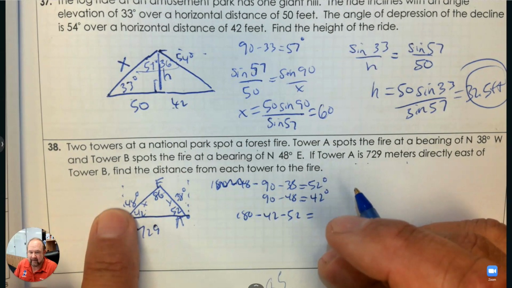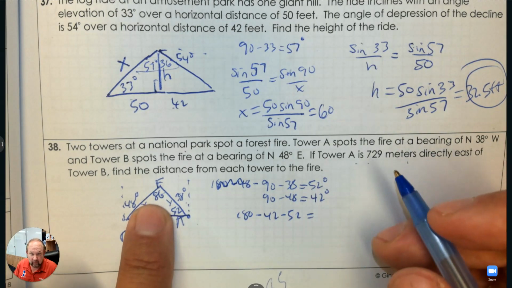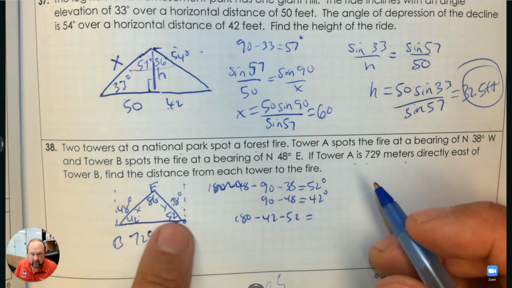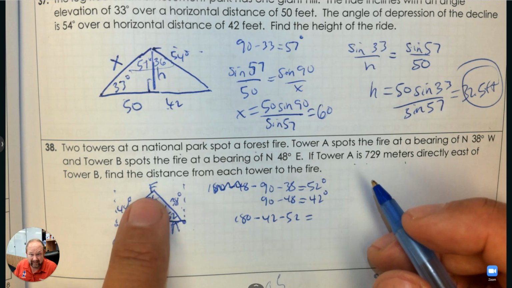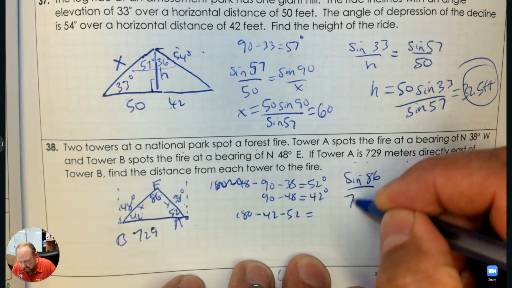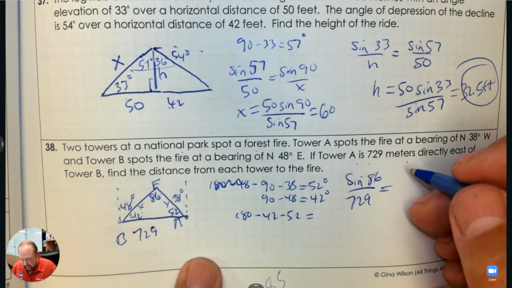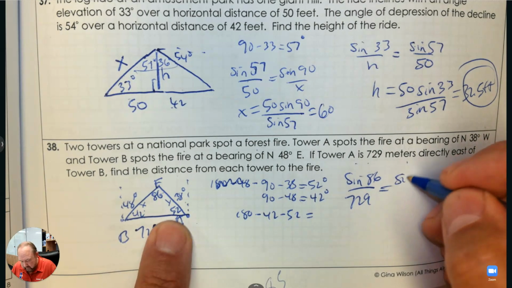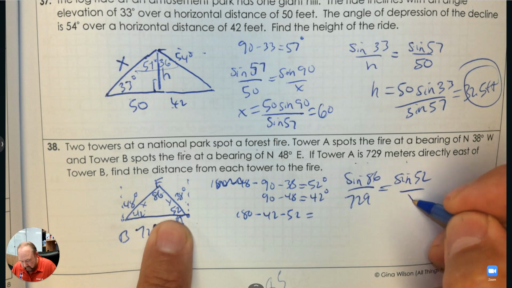In fact, if I added these two angles, it would have given me 86 too. So there'd be a different way to do it. So that's one way to do it. There's maybe a second way to also get 86 up in that corner. But we needed that, so sine 86 over 729. And I'm looking for each one. So let's start with 52 and then solve it.